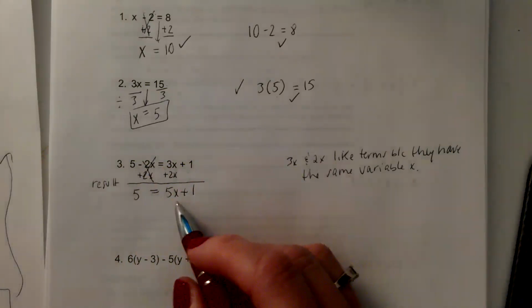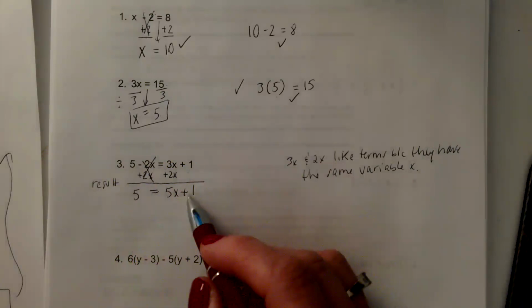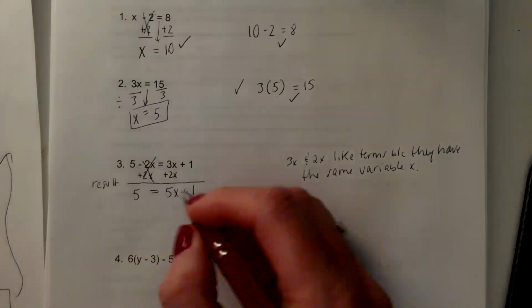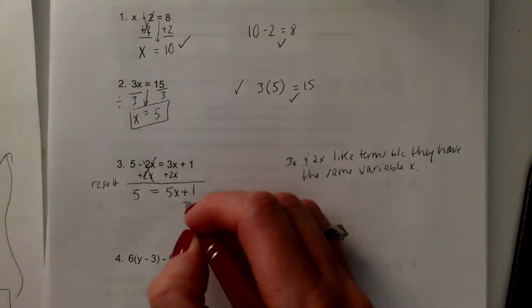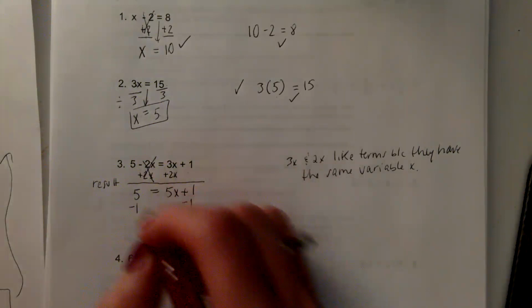So all my x's are on one side. Now I have to move my constants to the other side. So I have a plus 1. To do that, I want them to zero out. So I'm going to subtract 1 so that that zeroes out. So I'm going to subtract 1.